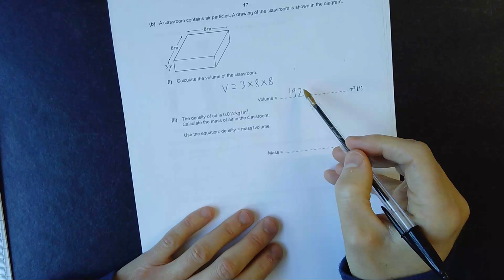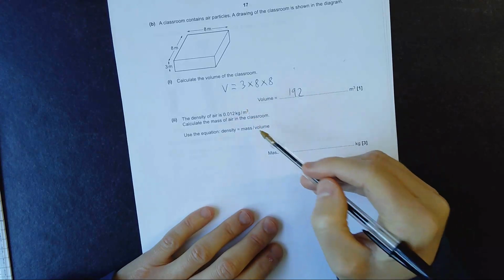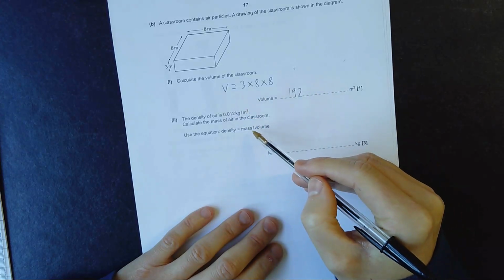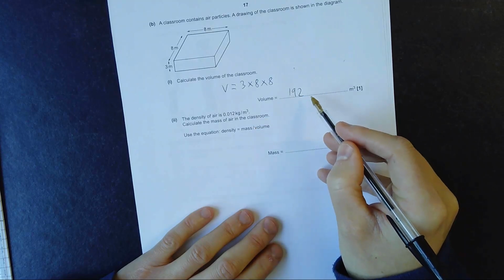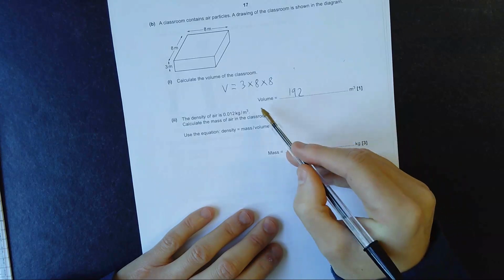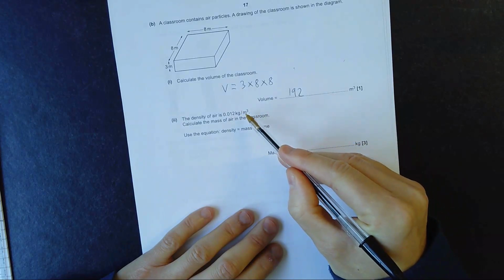And then we've been asked to calculate the mass of the air in the classroom. We've got the volume, we've been given the density, and we need to find the mass. We're just going to double check the units. So the volume here is in meters cubed, and the density is in kilograms per meter cubed, so the units are good.